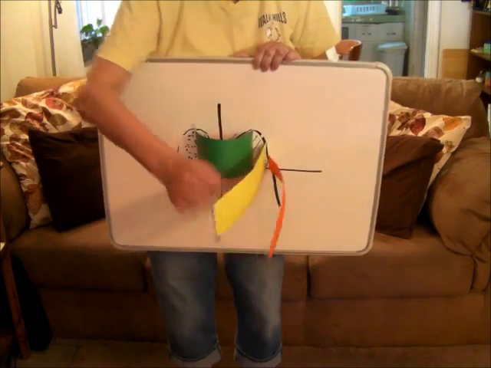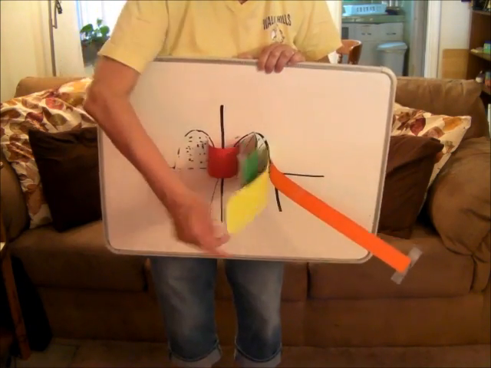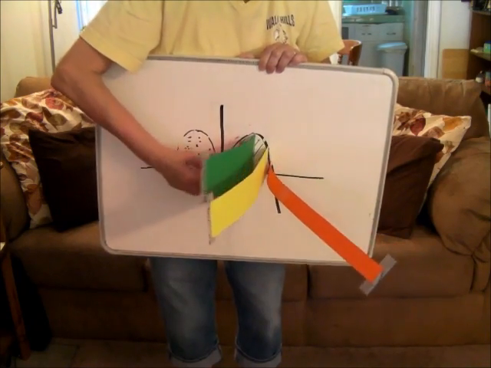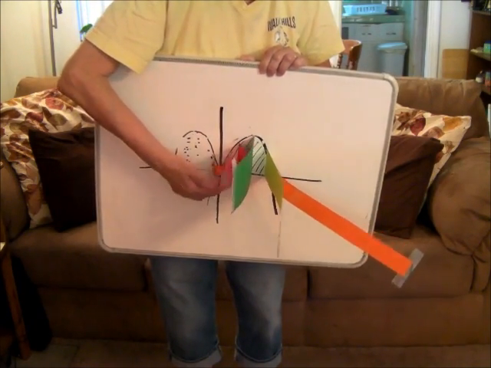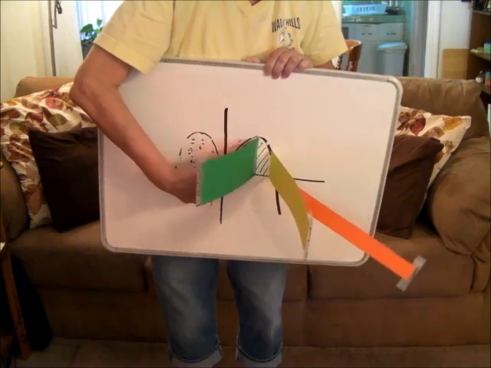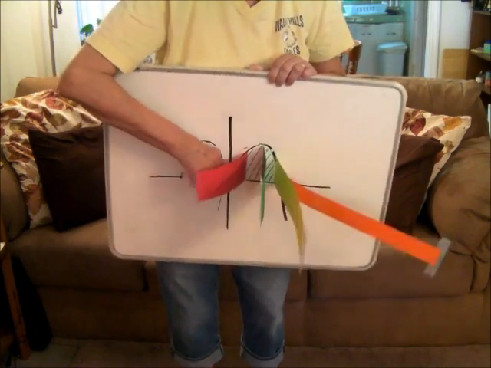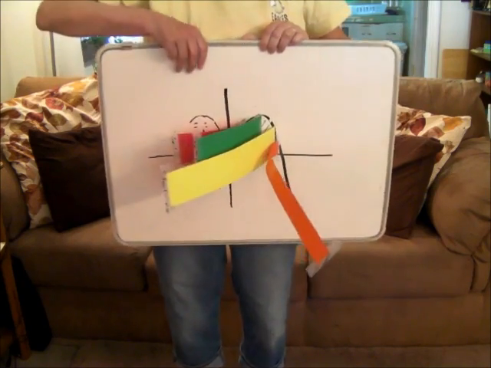Hold on, taking the black spots with me, sorry about that. Take all those off and hold them out straight. And what shape do you have? Oops. Well, that one fell off. What shapes are these?